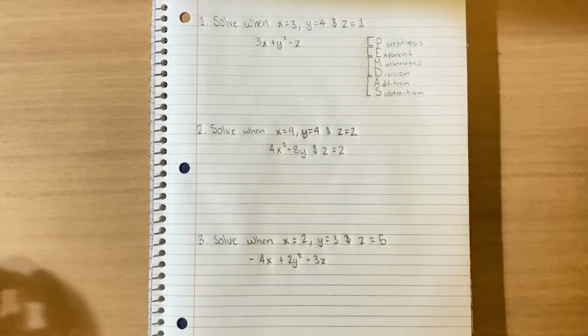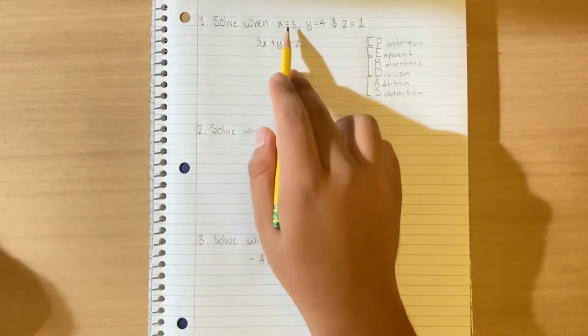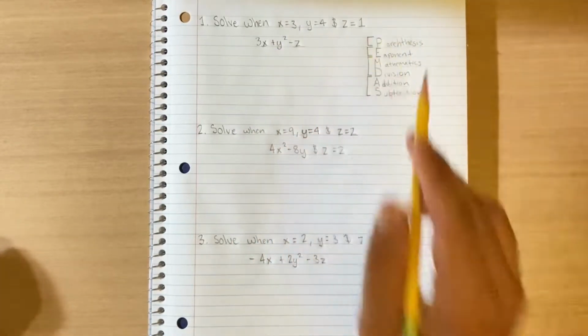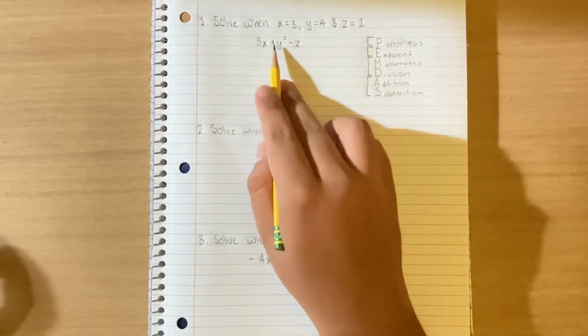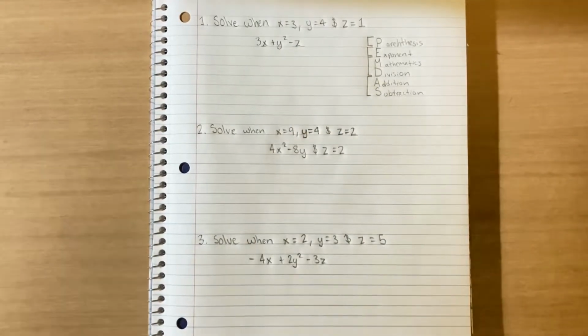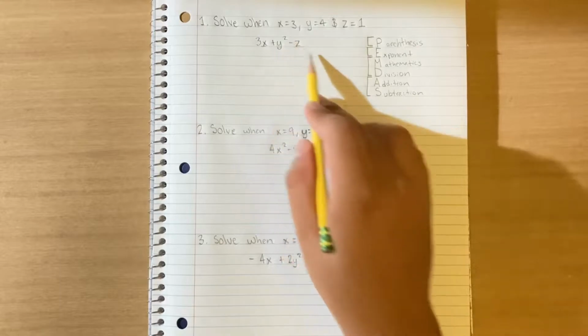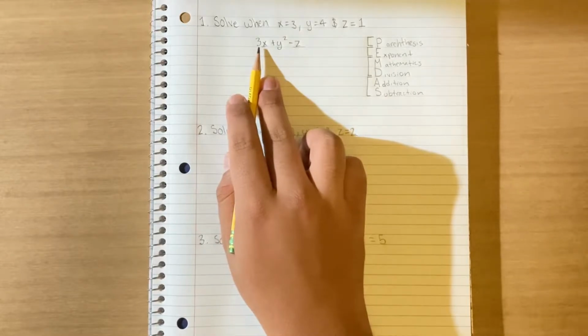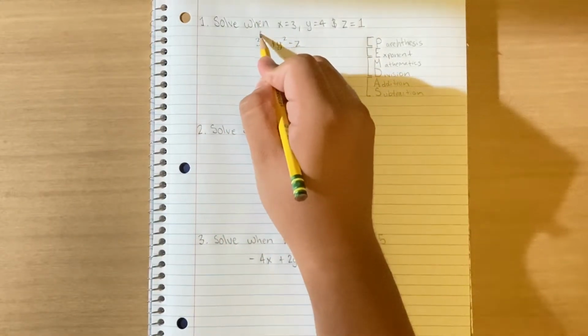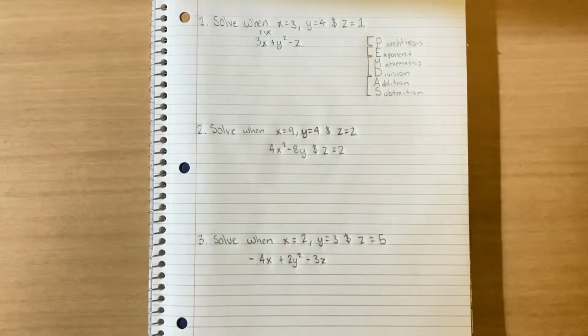For these first three questions, we actually have the values of x, y, and z. So all we really have to do is plug in these numbers instead of the variable and solve the equation. First, we need to see what we need to multiply, add, or subtract first. We have the y squared, and according to PEMDAS, that takes priority over the rest, like this, which by the way just means 3 times x. That will be the first thing we do in this question.